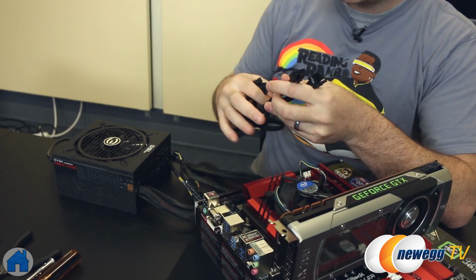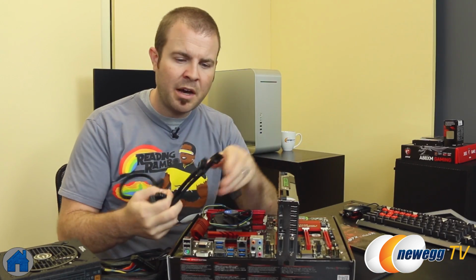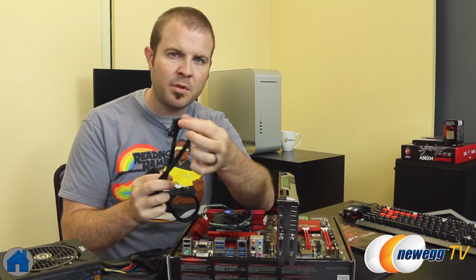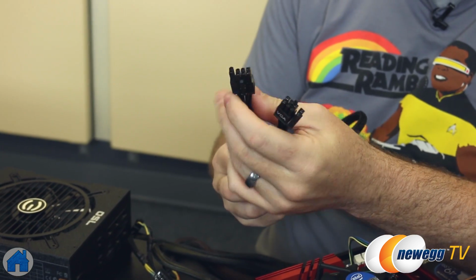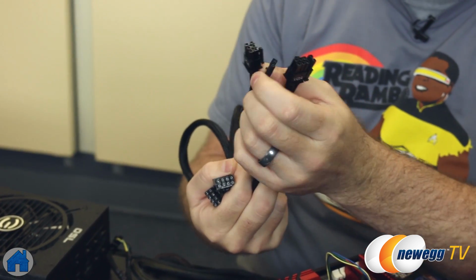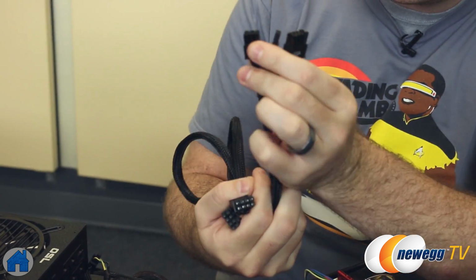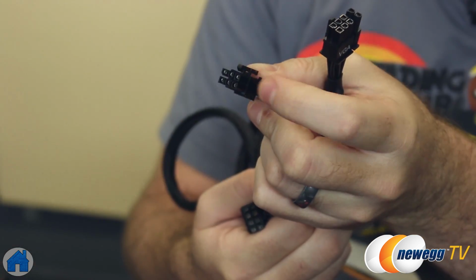From the power supply we're going to need a few of the cables to provide power to our test build. We have a couple PCI Express graphics connectors. These are labeled as VGA on the power supply. Note that there's a 6-pin block and then an extra 2-pin block.